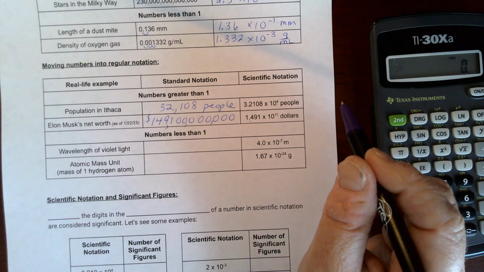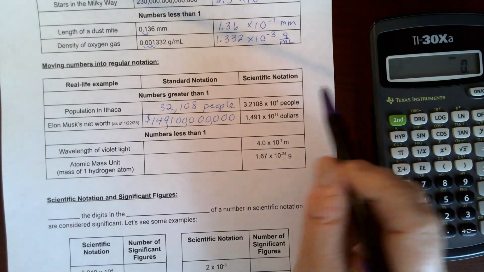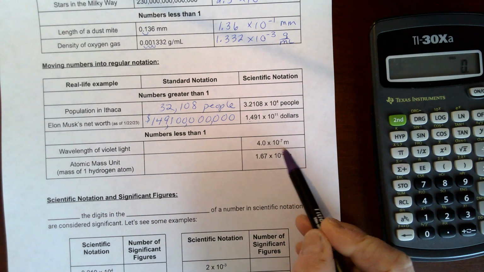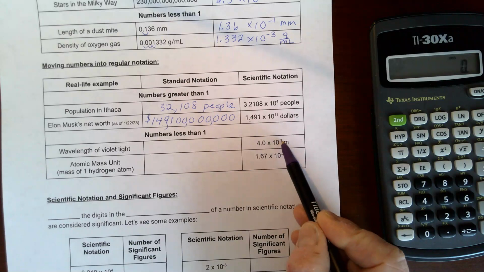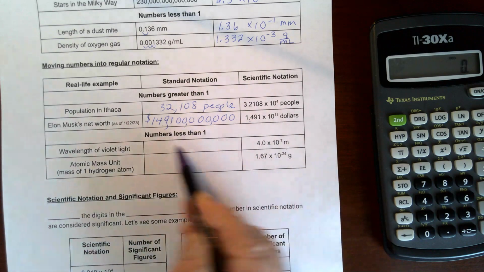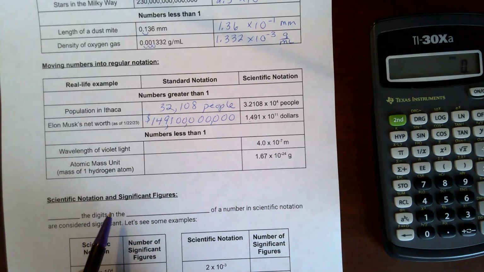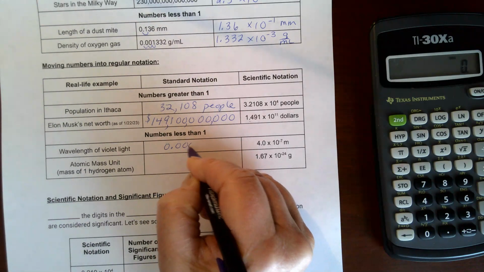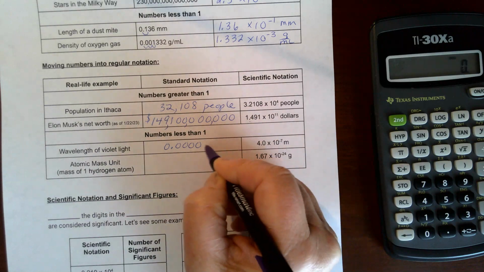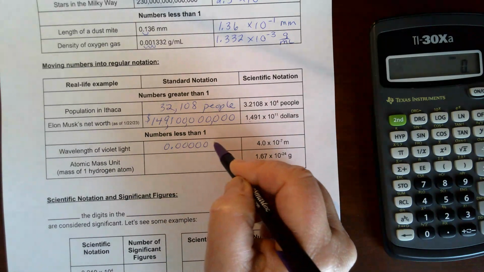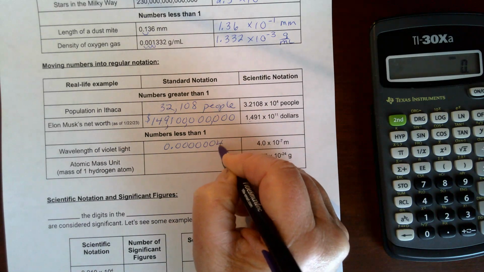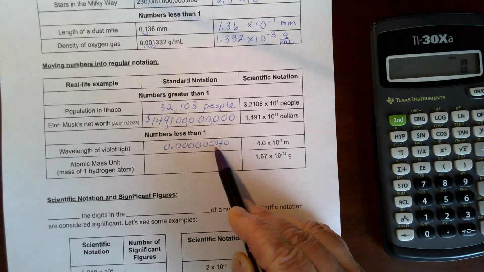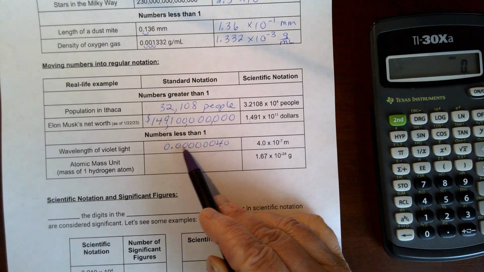All right. How about the wavelength of violet light? 4.0 times 10 to the negative 7. It's a negative exponent, which means I'm going to move my decimal to the left 7 places. So 0.0. Let's see, 1, 2, 4, 0. I believe that's right. So 1, 2, 3, 4, 5, 6, 7.